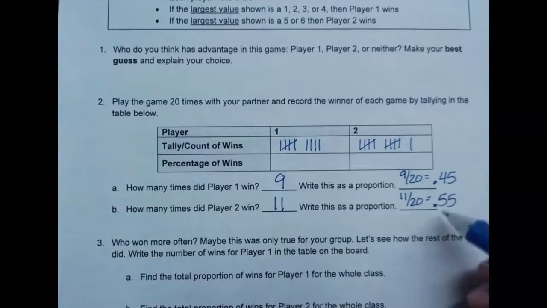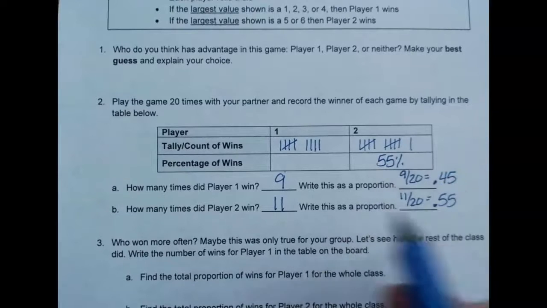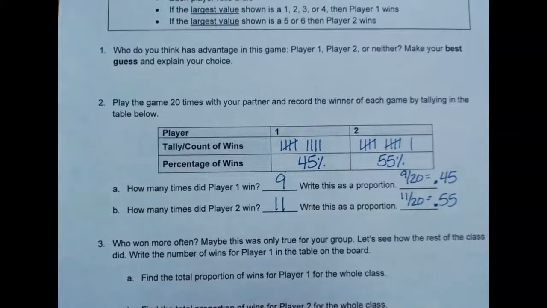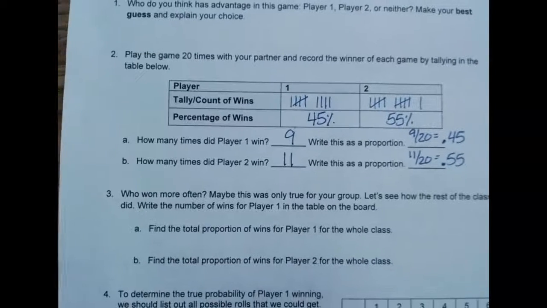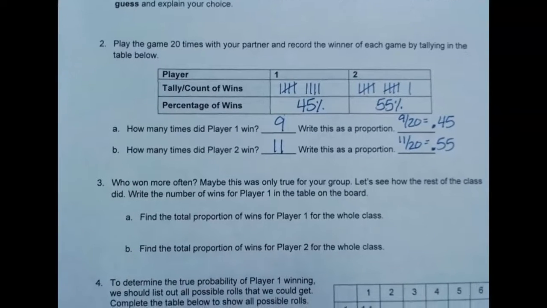And as percentages, 0.55 is 55%, and 0.45 is 45%. All right, so let's take a look. Who won more often? Maybe this was only true for your group or the data that we're using today. Let's see how the rest of the class did.